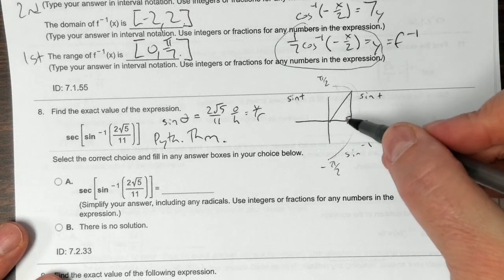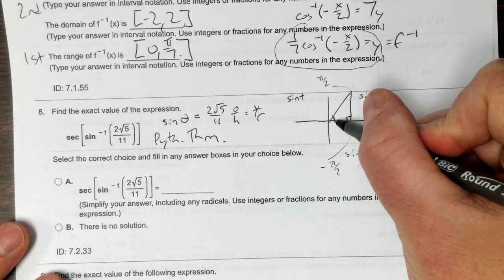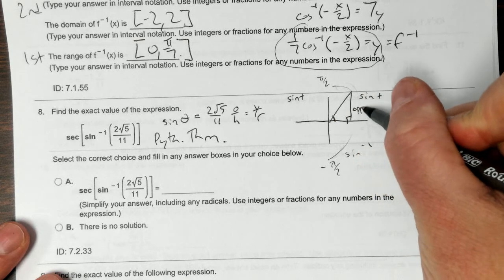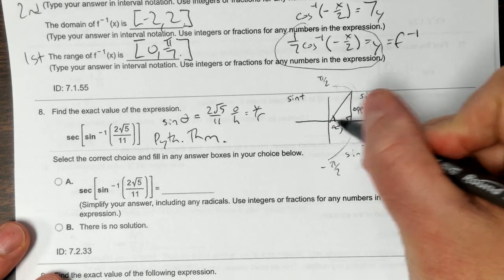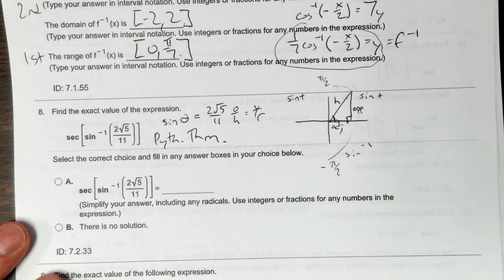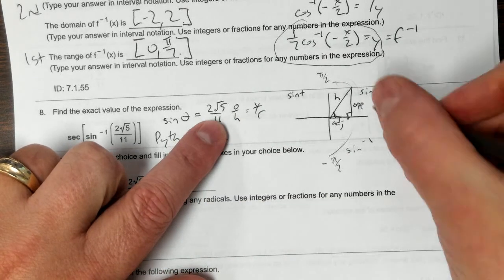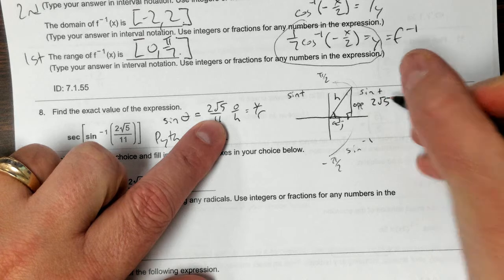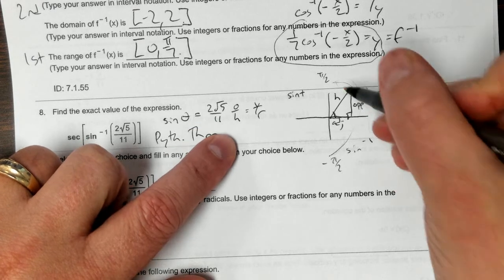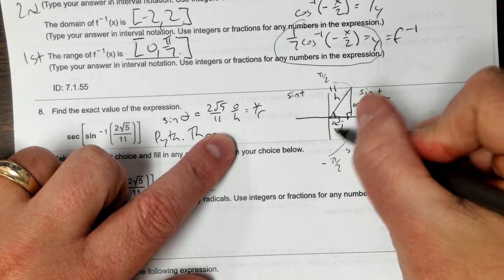Okay, so now we know where we're going to be, and this is our angle, this is our opposite, the x-axis is where the adjacent is, and that is the hypotenuse. So we're going to put 2 square root of 5 on this side, and 11 for your hypotenuse. And we'll call the adjacent x.